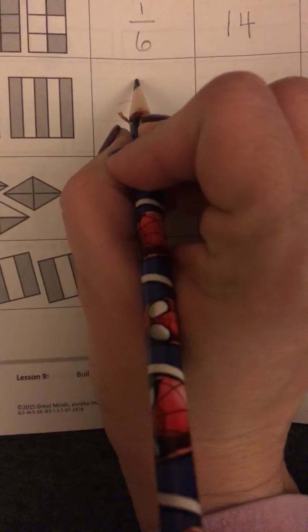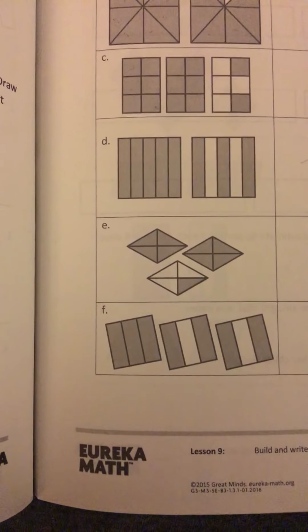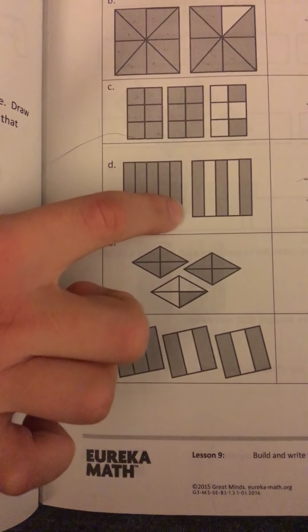Okay, let's go down to D. Okay, D, the unit. So again, how many's in 1? 1, 2. As we can see here, 1, 2, 3, 4, 5. That's 5 pieces, and so there's 1/5 of each individual part. Okay. And then total number shaded. How many are shaded on the whole thing? 1, 2, 3, 4, 5, 6, 7, 8.